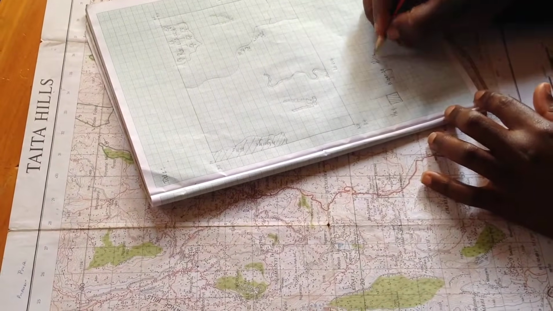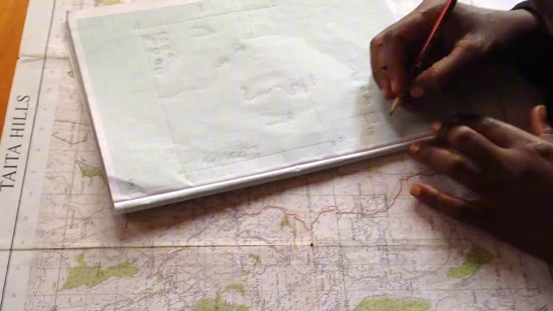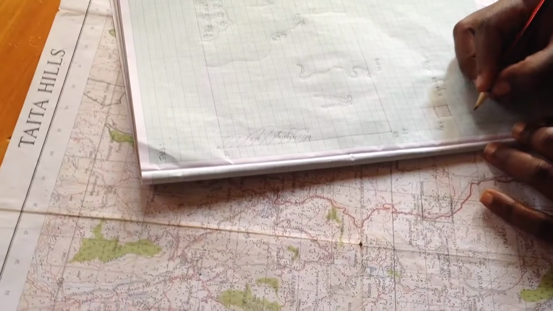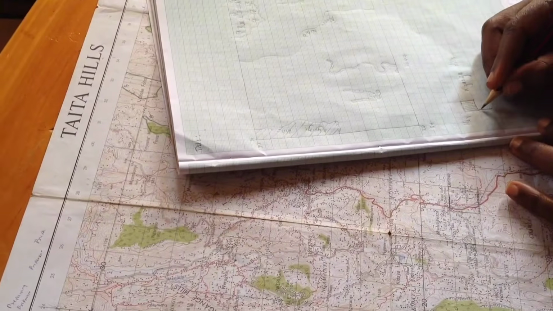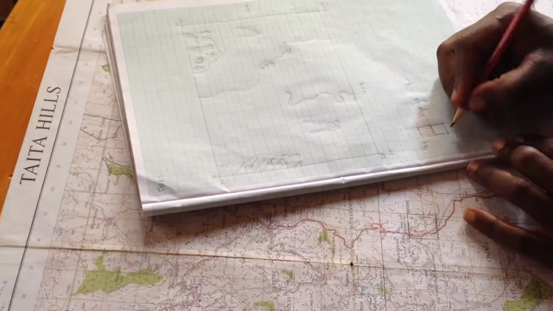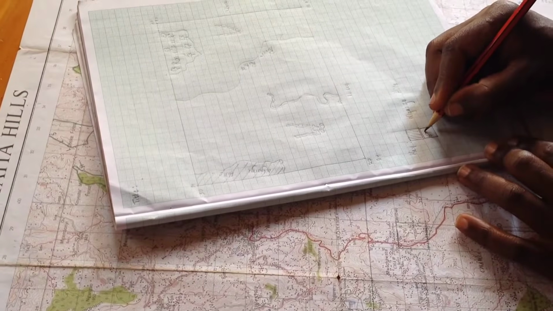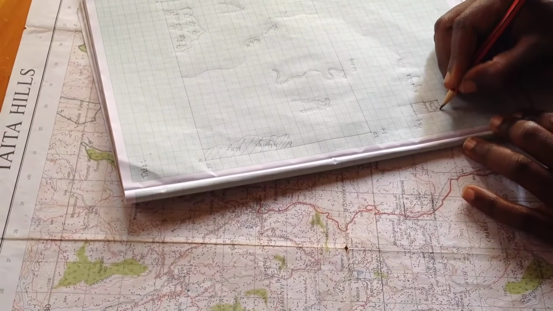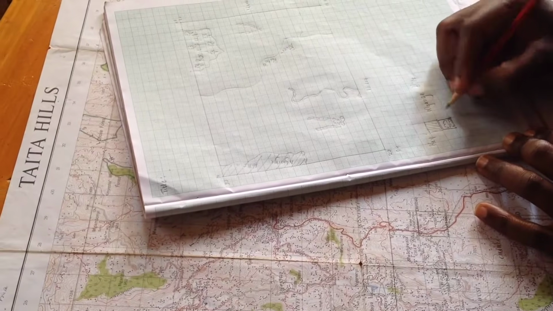Mugange Hills, there are many. So again, we have the rock outcrop. The rock outcrop, you can draw it there.